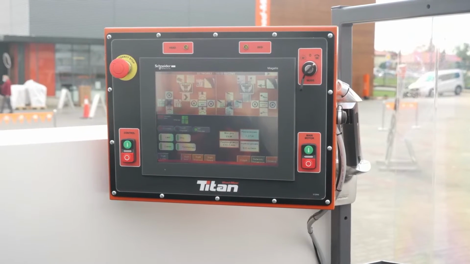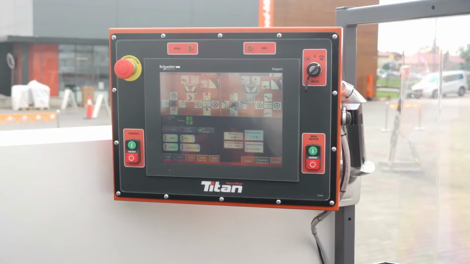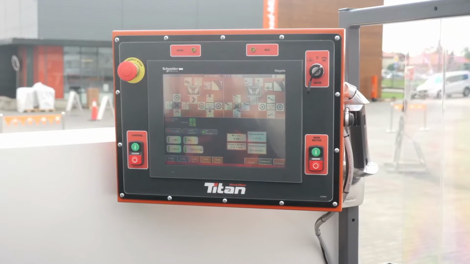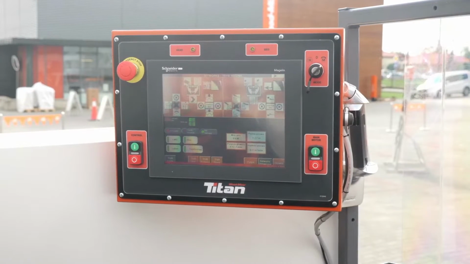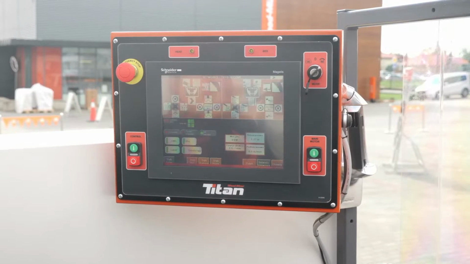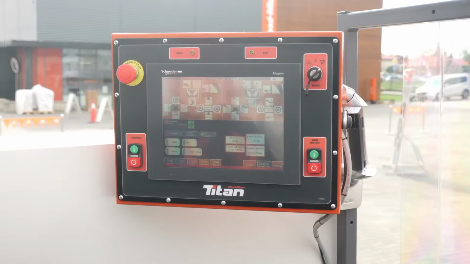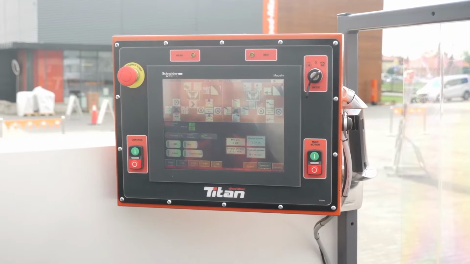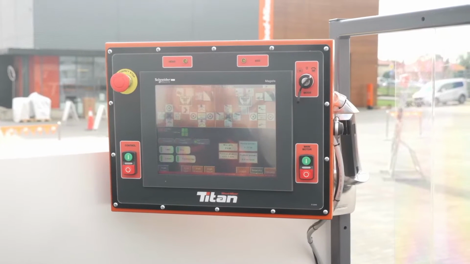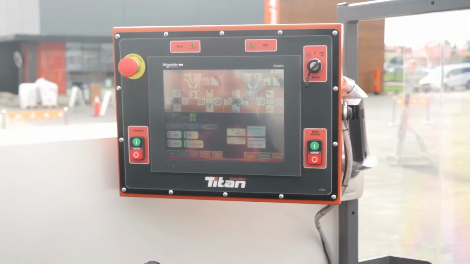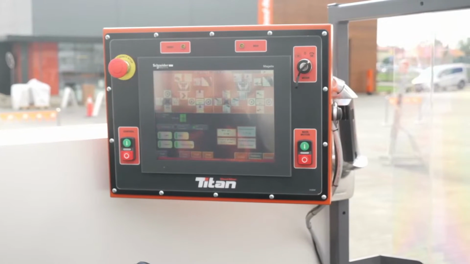It's not possible to describe the full functionality of the controller. To do this, we need a separate presentation where we could focus just on that controller. Today I want to present the most useful, the most typical features of the PLC controller.